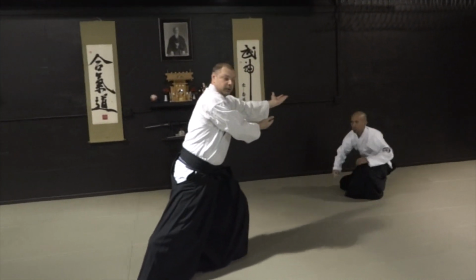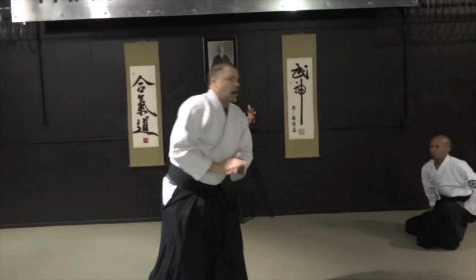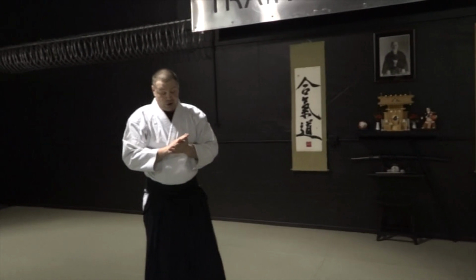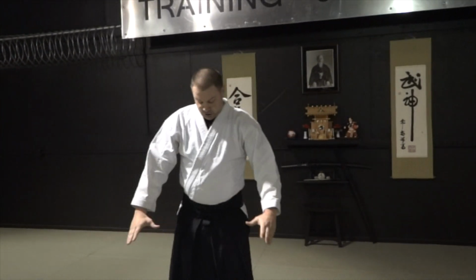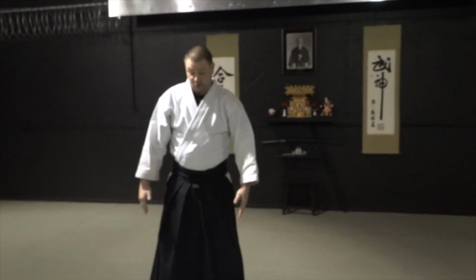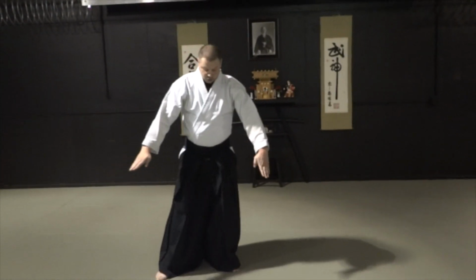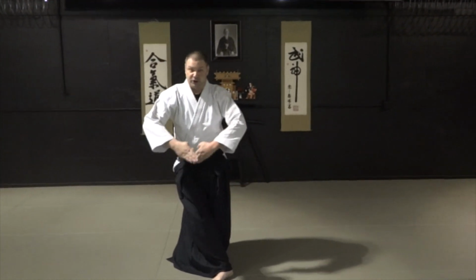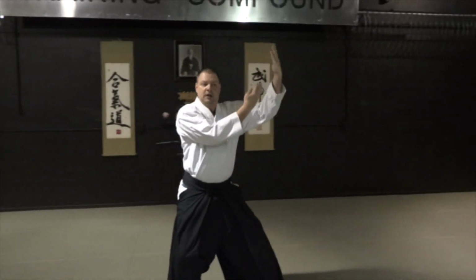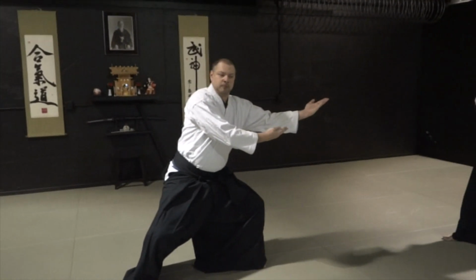Okay? An exercise you can do on your own, if you're having trouble with either the movement or the shape, it's called a sayundo, okay? You can start feet shoulder width apart or so. You can cross your legs, bring your hands up, and just imitate the throw.